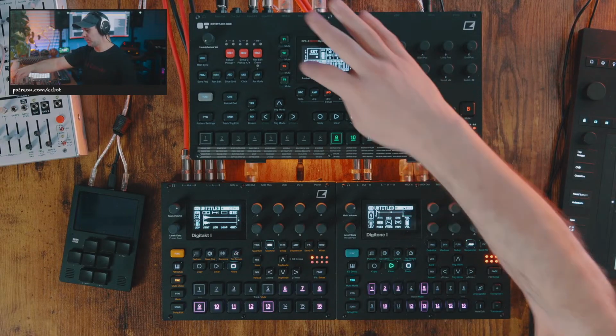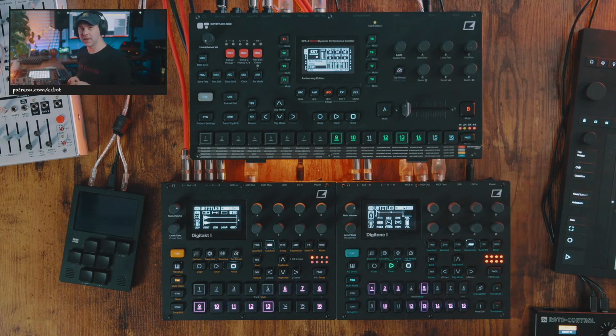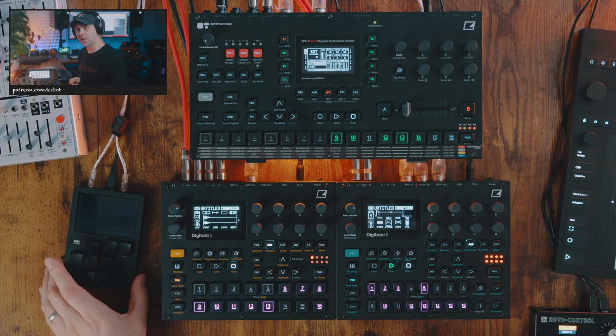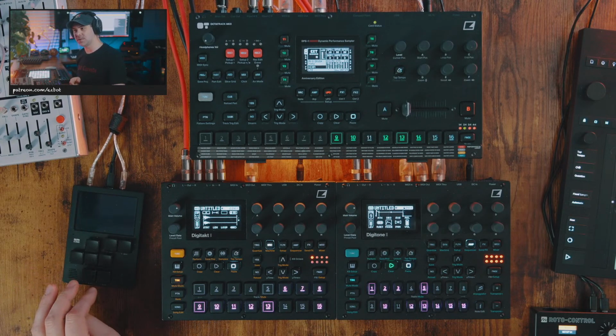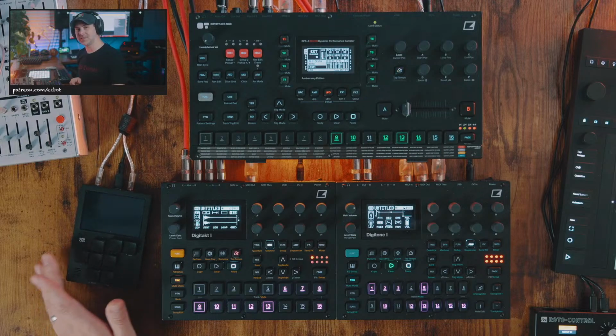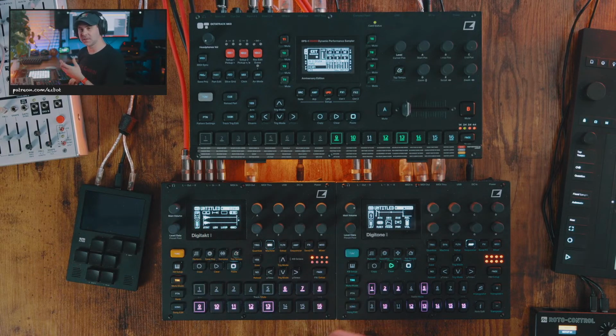Okay, so we're back in the performance template that I'll be using at the shows. Now I want to talk a little bit about this workflow. You can also use just inputs A and B. The drum side, I feel, is very effective.